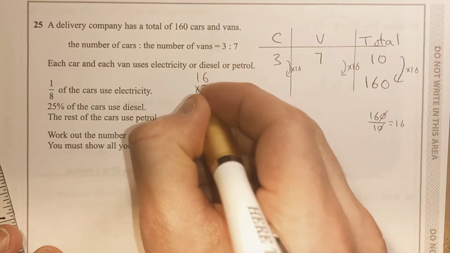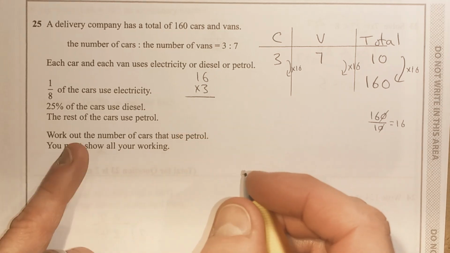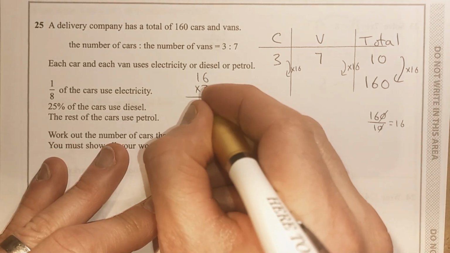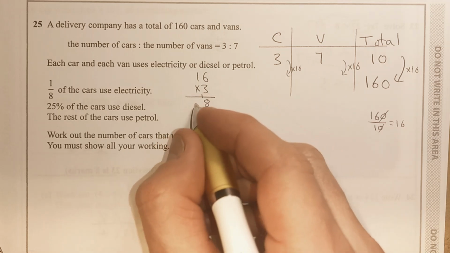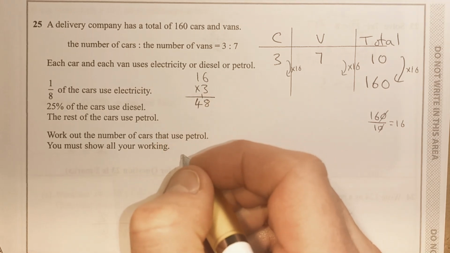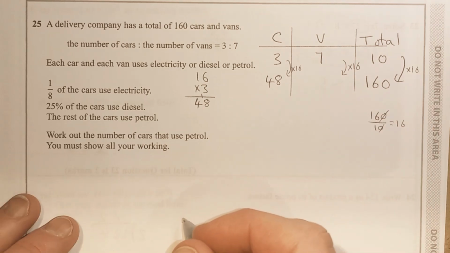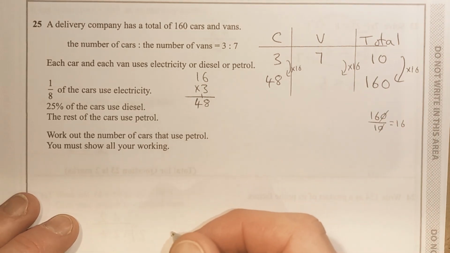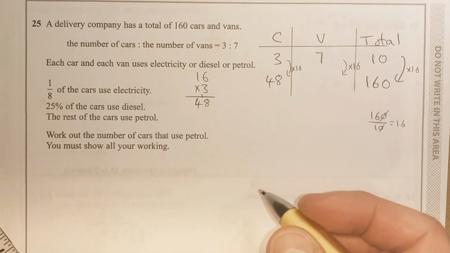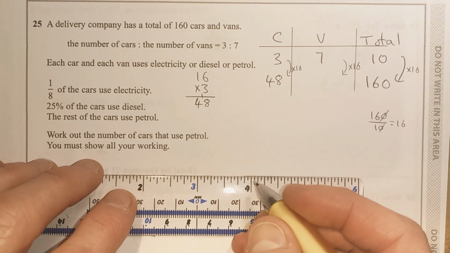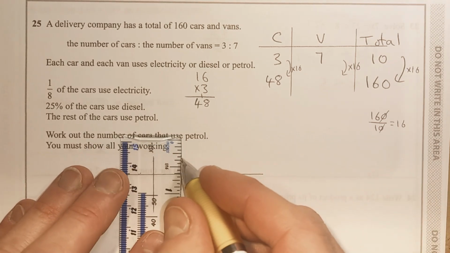So 3 times 16 or 16 times 3. 3 times 6, 6, 12, 18. And 1 times 3 is 3, plus 1 is 4. So we've got 48 cars. Right, that's our starting point. So what we can do is, let's do another table. This isn't a ratio table now. This is just a table to put our results in.